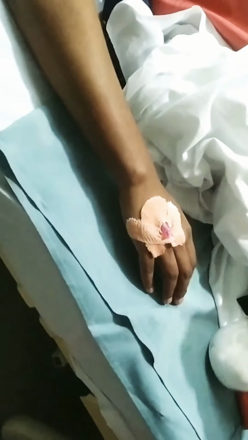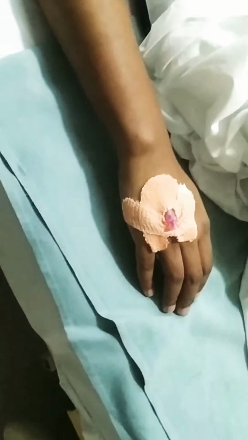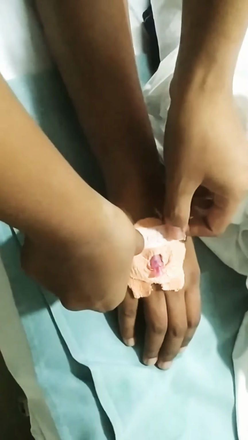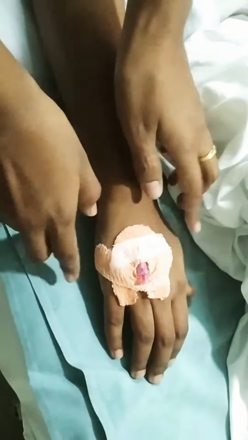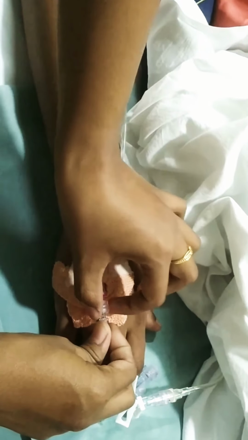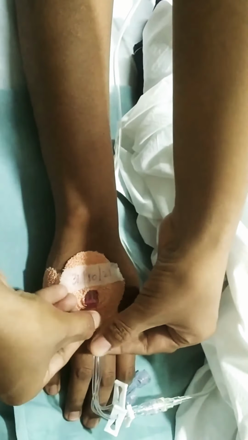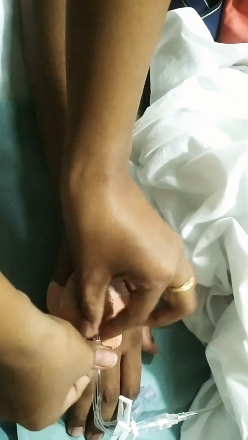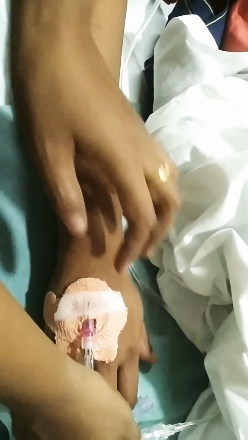Next step, you can also add a Triway or Q site to increase the ports for medication, and at a time you can give two or three medications. After doing all this procedure, discard the waste according to biomedical waste management, and that's it, your IV cannulization procedure is done.